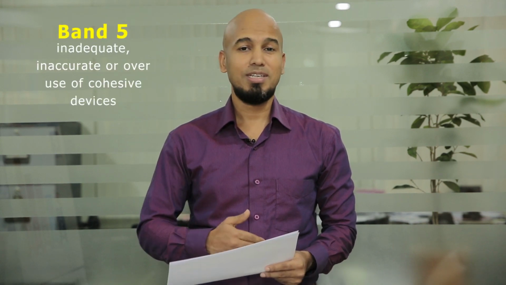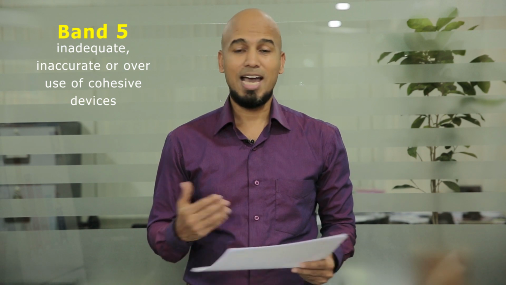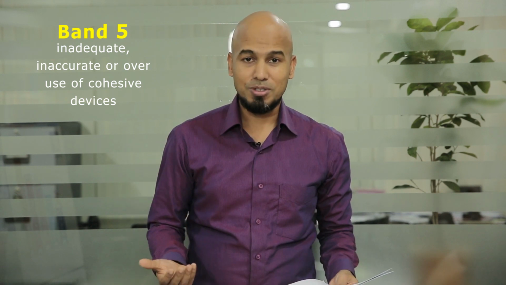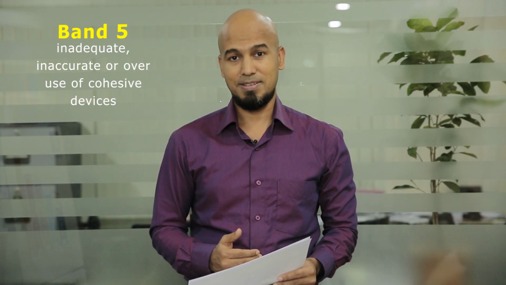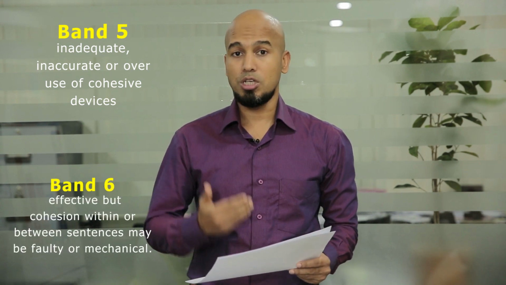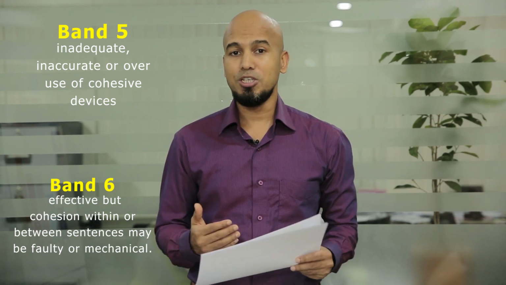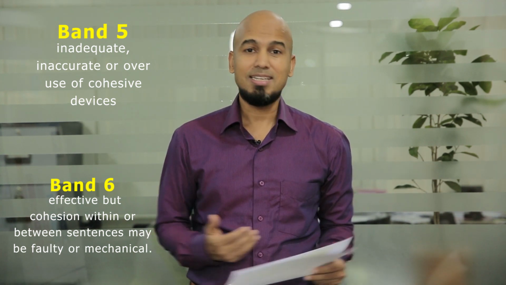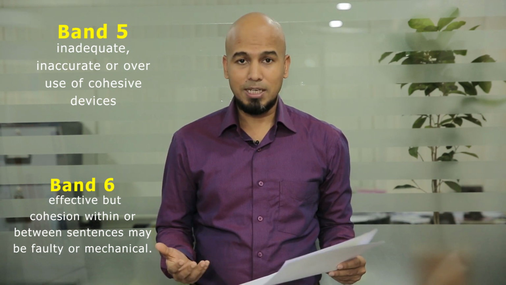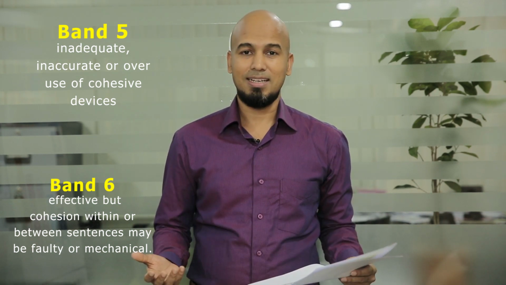Let's see how your IELTS writing task is marked. If you get band 5, it means you use inadequate or inaccurate or overuse of the cohesive devices. If you get band 6, it means you use the cohesive devices effectively, but the cohesion between or within sentences may be faulty or mechanical.